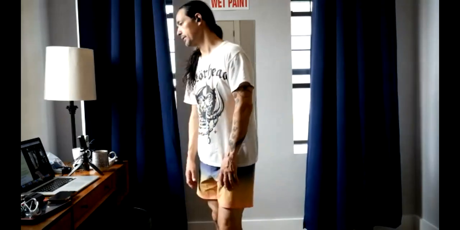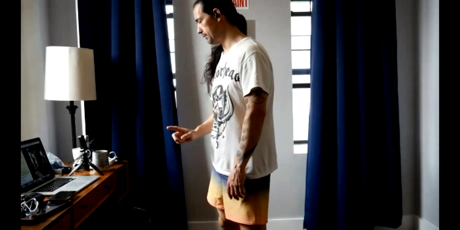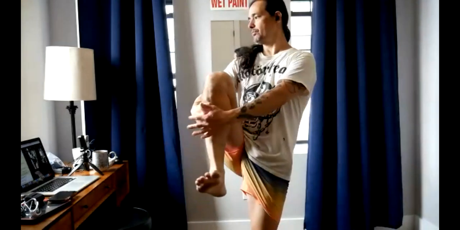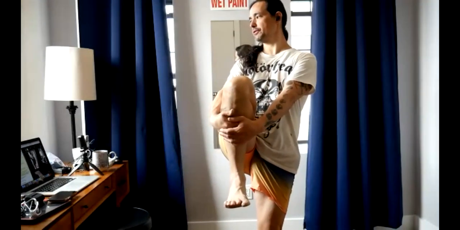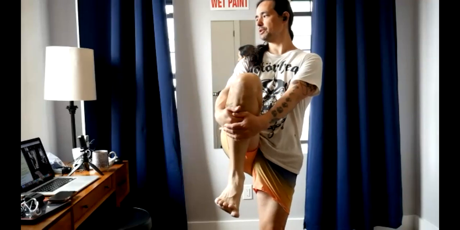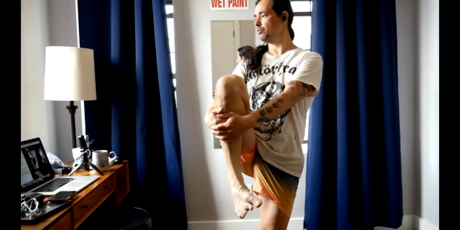Inversion and eversion. Is there inversion here? No, there's no inversion here. Inversion and eversion happens at the foot. There are three movements with each of those. So inversion looks like this, and eversion looks like that. Inversion is the typical way that we roll our ankle.